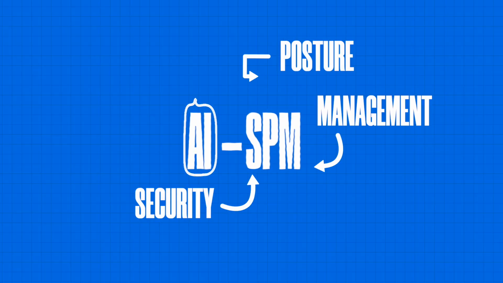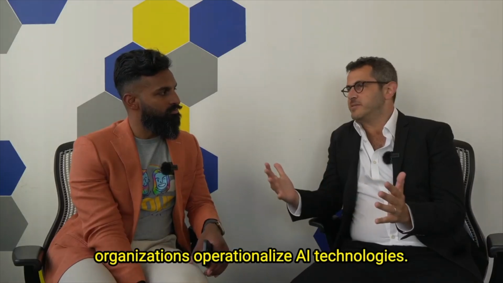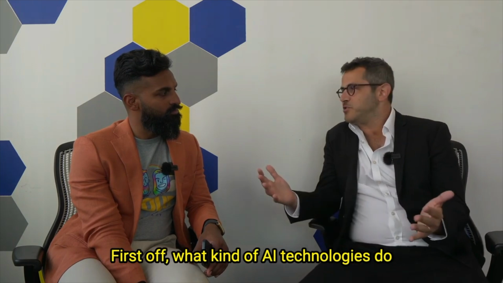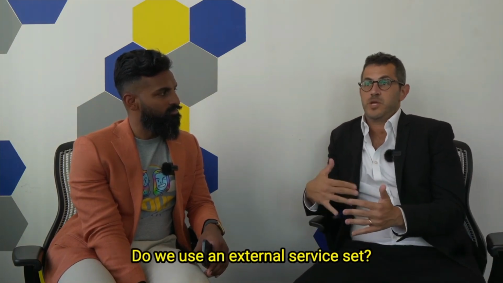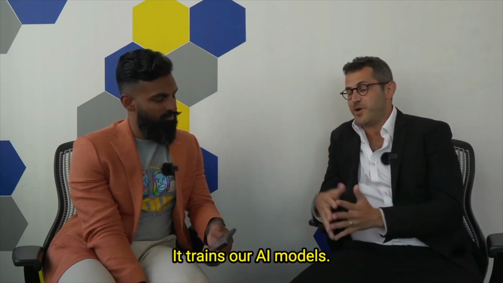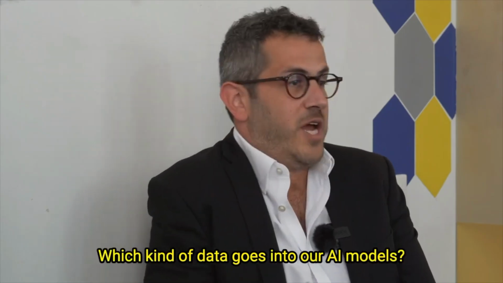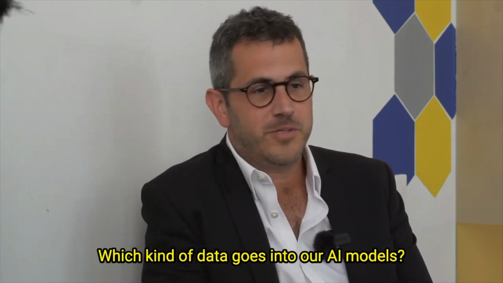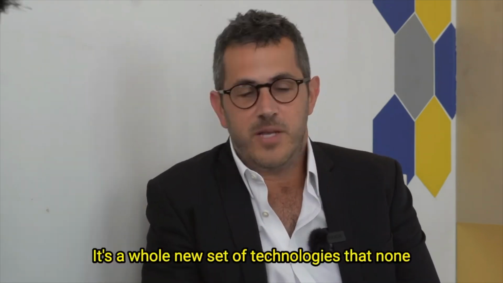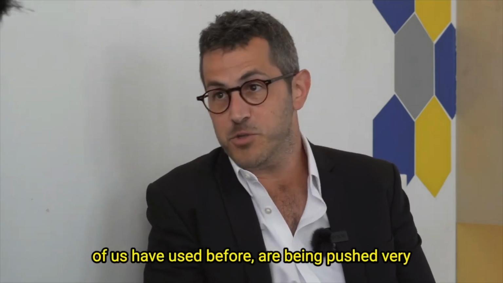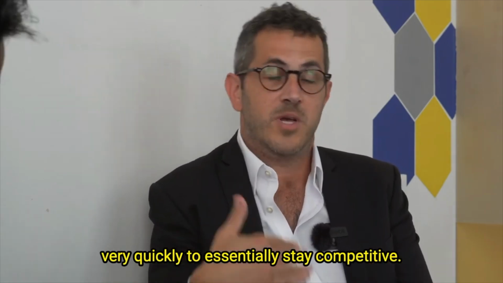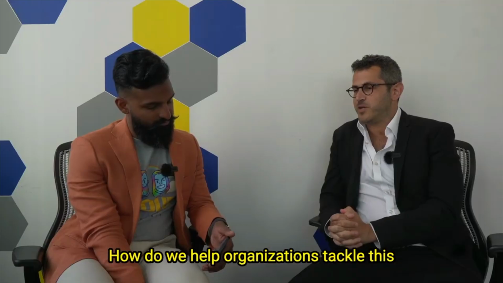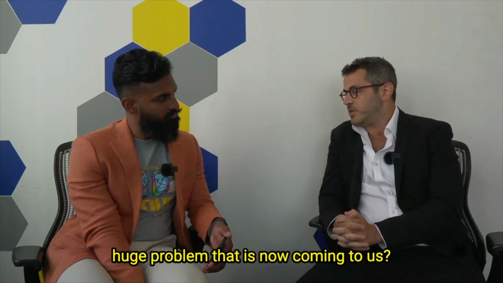AI-SPM stands for AI Security Posture Management, and it's a set of technologies that help organizations operationalize AI technologies. First off, what kind of AI technologies do we even own across our organizations? Across AWS and Azure, do we use an external service that trains our AI models? How do we govern AI? Which kind of data goes into our AI models? Are we compliant? Are we secure? It's a whole new set of technologies that none of us have used before, are being pushed very quickly by our organization to operationalize very quickly to essentially stay competitive. How do we help organizations tackle this huge problem that is now coming to us?